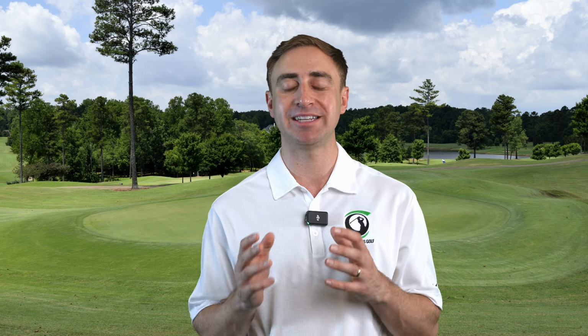The face angle represents about 81% of the influence on the flight of the ball. The other 19% is path. So getting the face of the club square at impact is a much higher priority than perfecting path. On a longer club like a driver, the influence of club face angle is even greater.